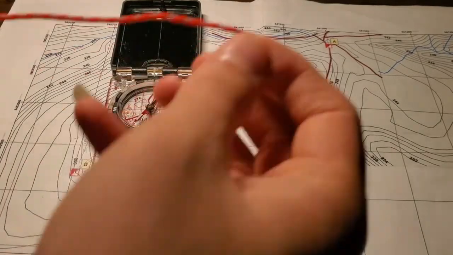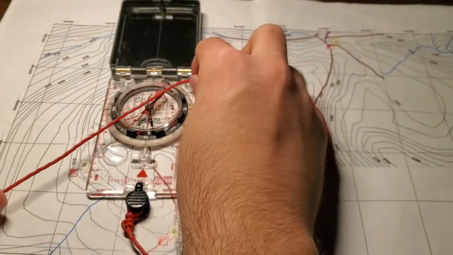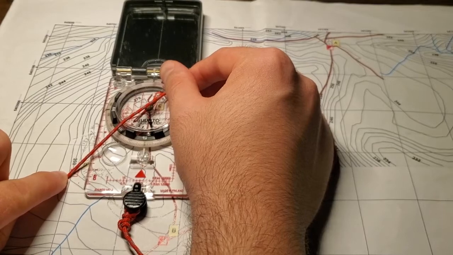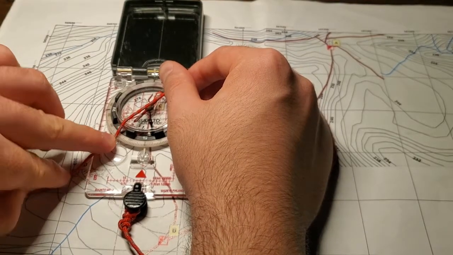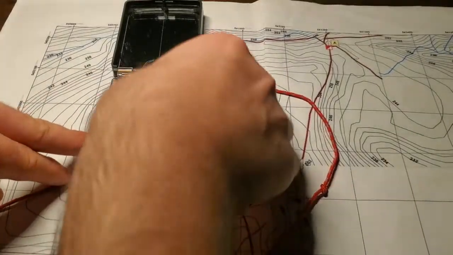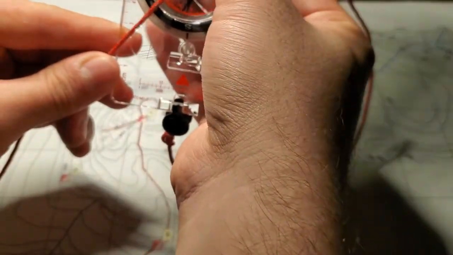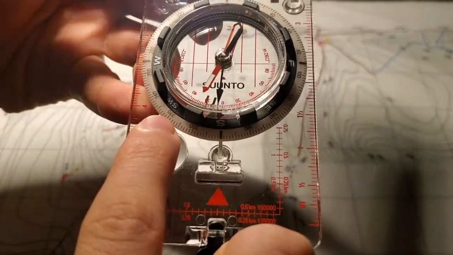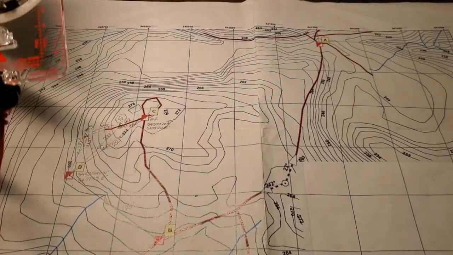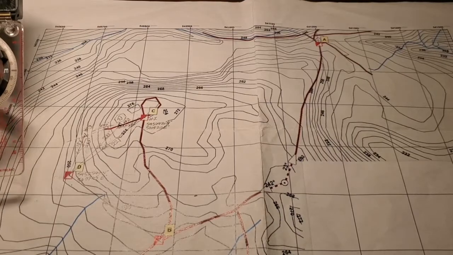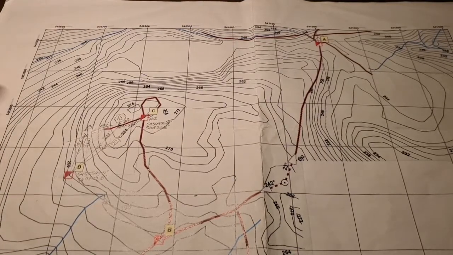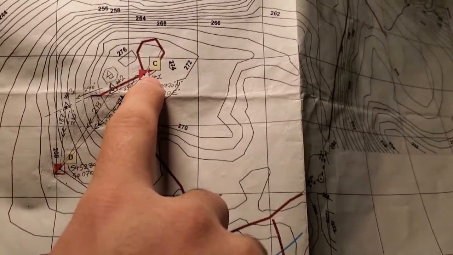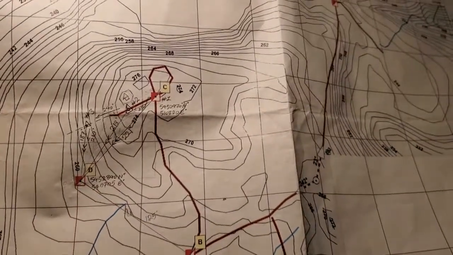Then I'm going to use a string. So using the string, if I point it straight to point D, I can read that this is roughly at 220. So if you look closer, this is 220, and if you pay attention closely you can be more precise, but I'm gonna go with 220 or 221. So previously I wrote 221 here. So from point C to point D, my bearing is 221.